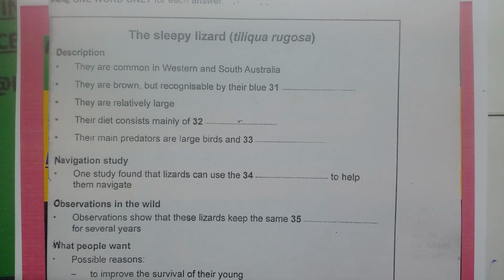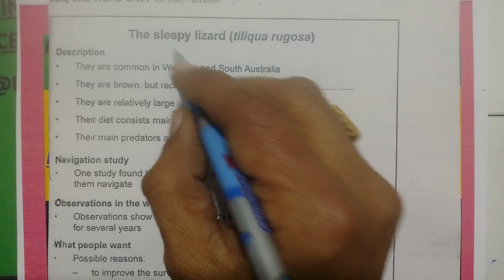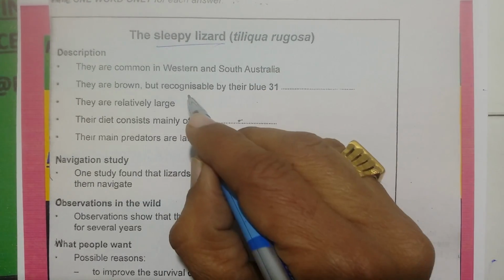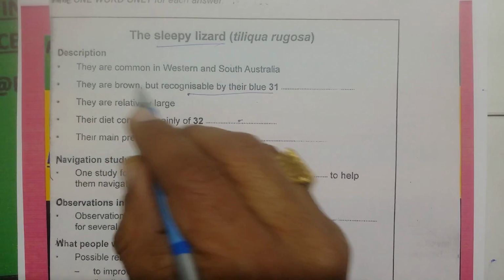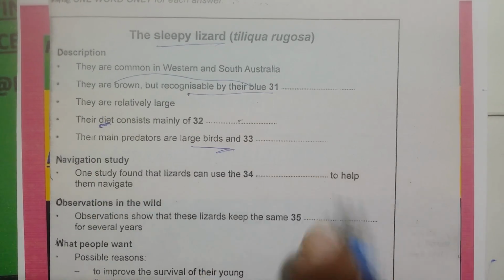You will hear part of a biology lecture about an animal called the sleepy lizard that is common in parts of Australia. First, you have some time to look at questions 31 to 40.